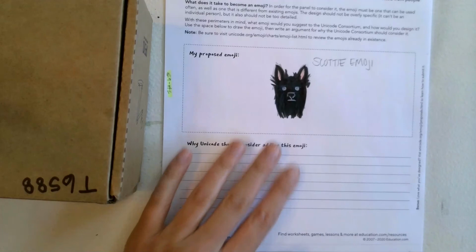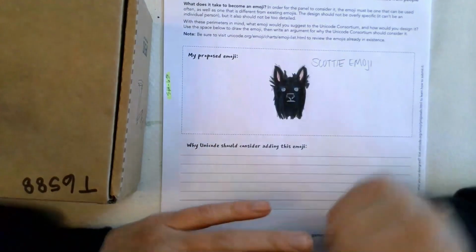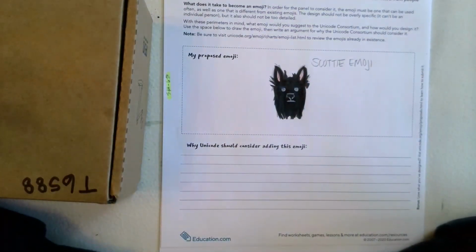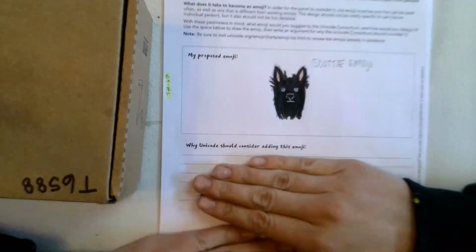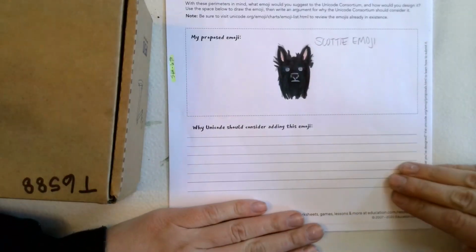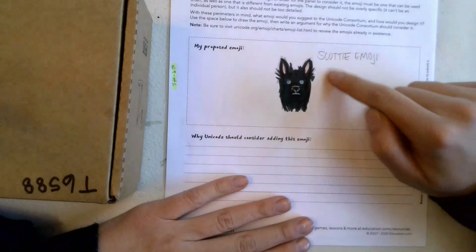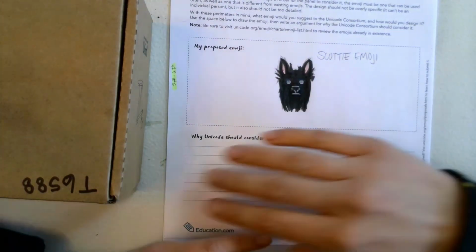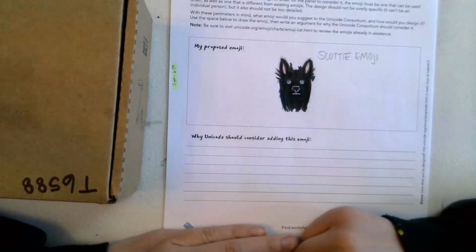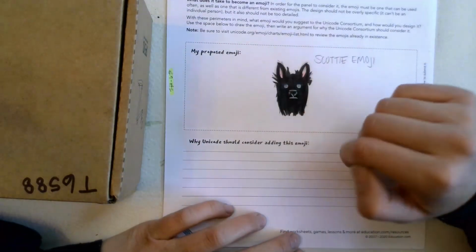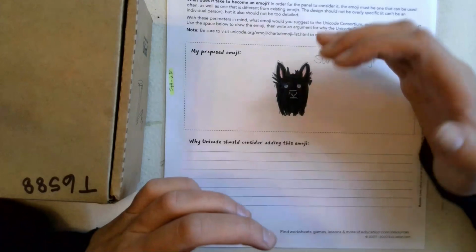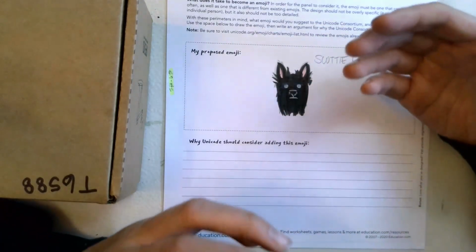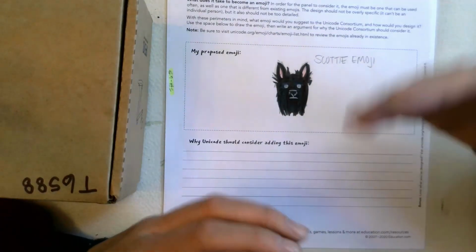Okay, so you're going to want to think about what you want to do. You don't have to do a Scotty, that's just my example. But how would you make that argument and write it right here? And if you need help with your design, take a picture of it, send it to me. Take a picture of your argument and send it to me, and I can help you out with maybe, hey, your drawing is too detailed, or maybe it's not detailed enough, maybe it includes too much of something that's already there.